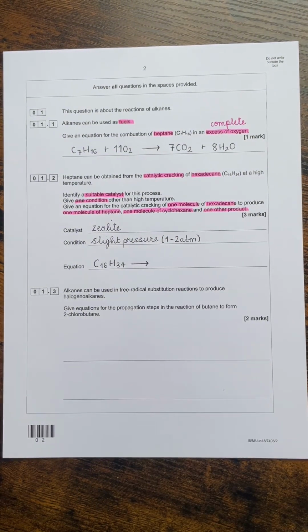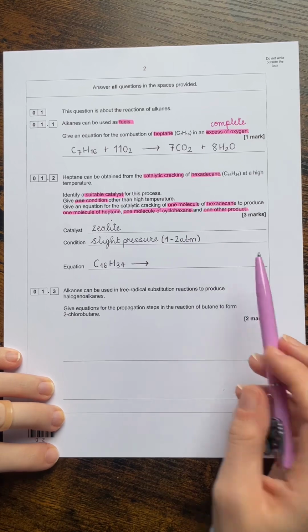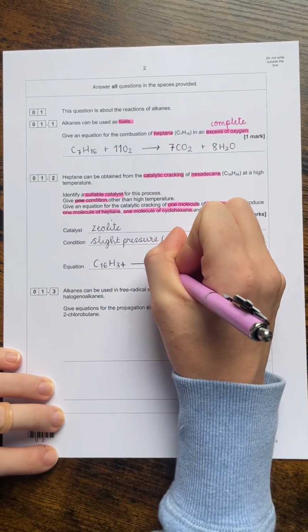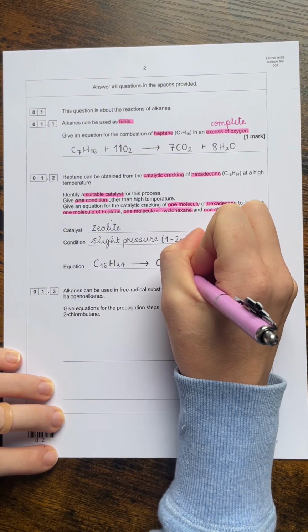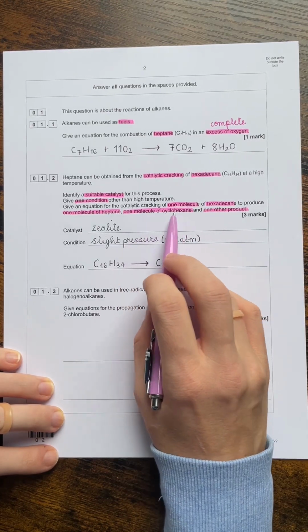With catalytic cracking, we are breaking bonds. It's an example of thermal decomposition, so we don't need to add any other reactant. Product-wise, we've then got 1 molecule of heptane, which we had the formula for given to us in part 1, C7H16. 1 molecule of cyclohexane.